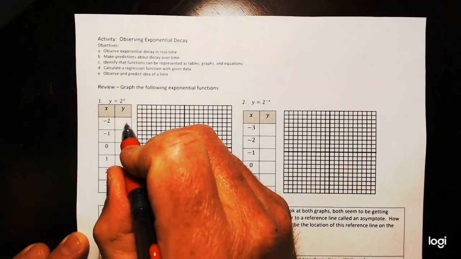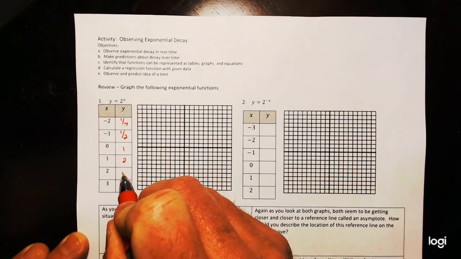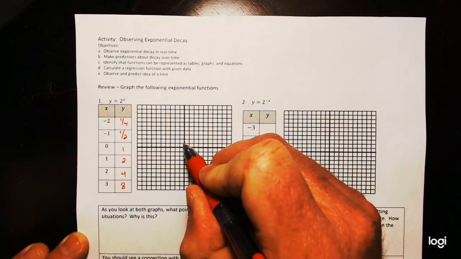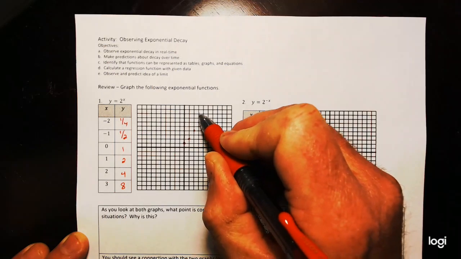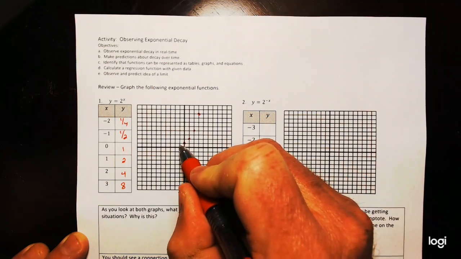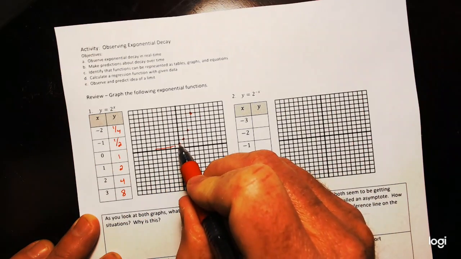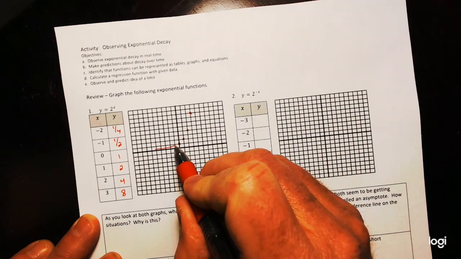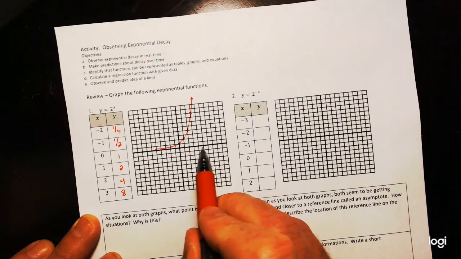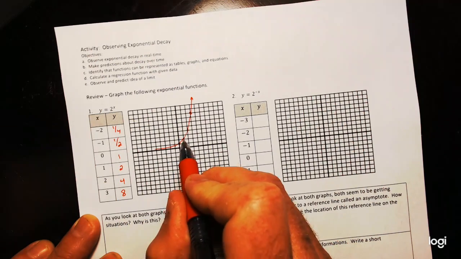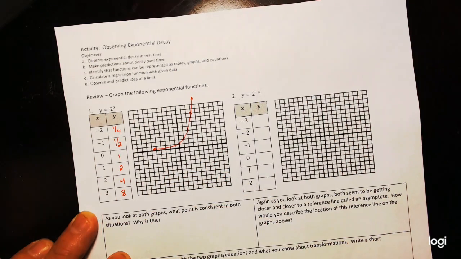So I'm just going to fill in this information into the tables, and I'm going to graph that information. Okay, going this way. Remember the things we talked about last week, one being this important point here, the y-intercept at 0, 1. And here's exponential growth. The other thing we talked about was this horizontal asymptote, where these points are getting closer and closer and closer to that horizontal asymptote, but never quite reaching there.